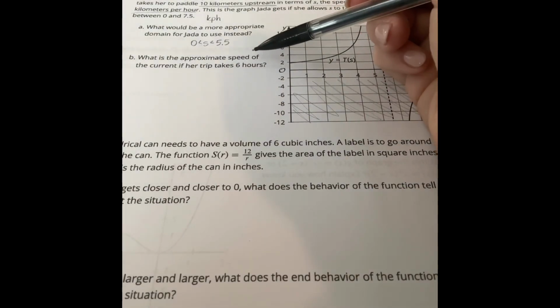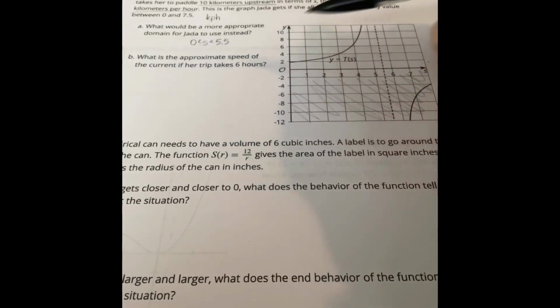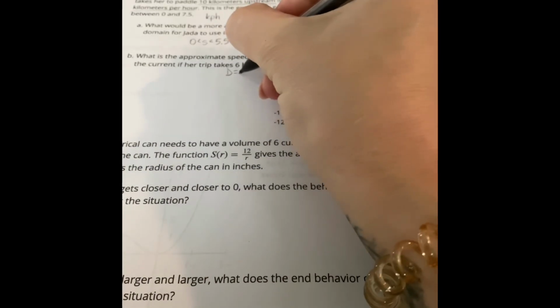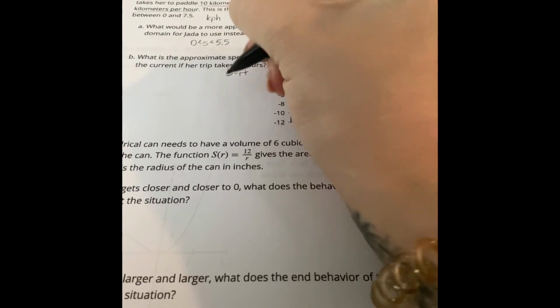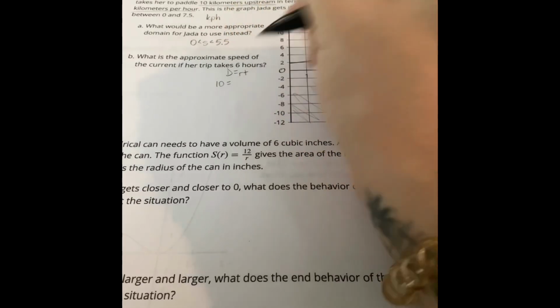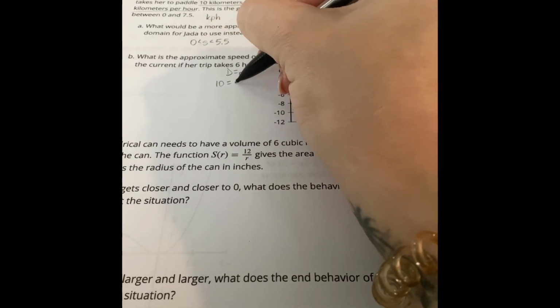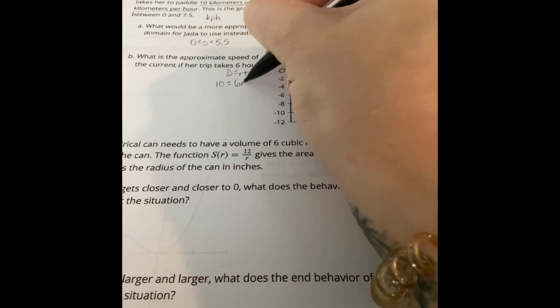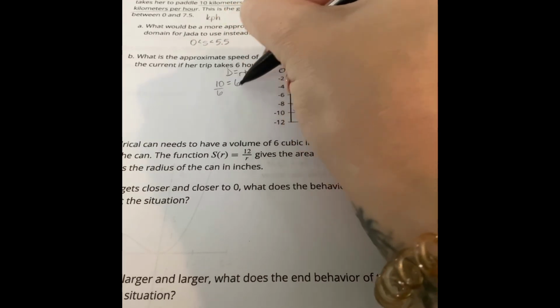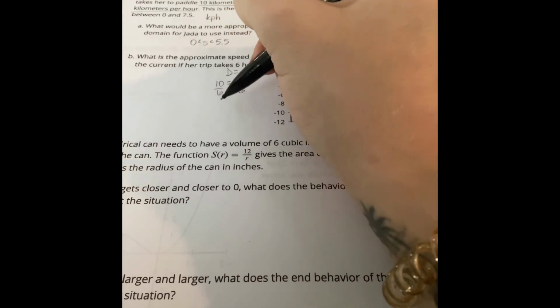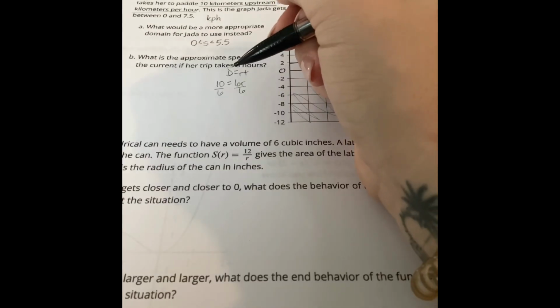What's the approximate speed of the current if her trip takes 6 hours? Okay, so again, we know distance equals rate times time. She's going 10 kilometers, and she's going some rate that's going to take her 6 hours. So if we divide both sides by 6, and we do 10 divided by 6, which is what, 1.67? Let me double check that.